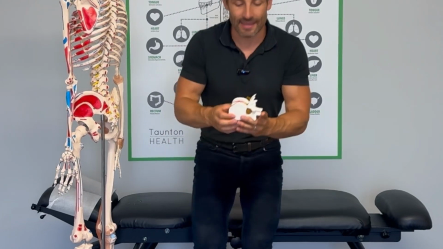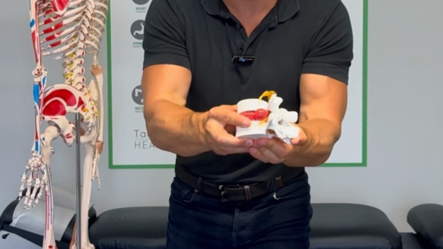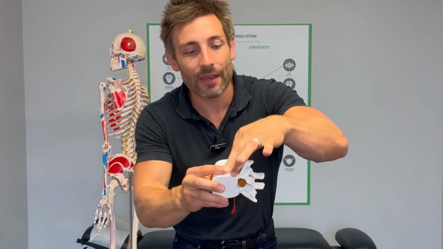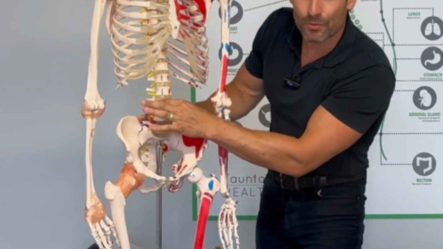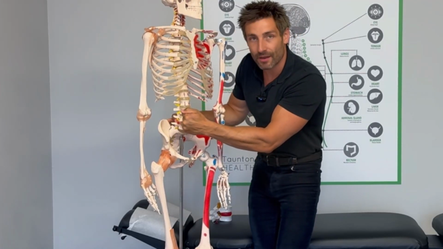Now, the most common reason why people get sciatica is this. It is the disc bulging out and pressing on that nerve. You can see there that the disc bulges out, it presses on that nerve, and that will create that pain shooting down the leg. And you can see here with the skeleton, the discs are in between each of these bones or vertebrae, and those discs get damaged and bulge out, pressing on the nerve right there.